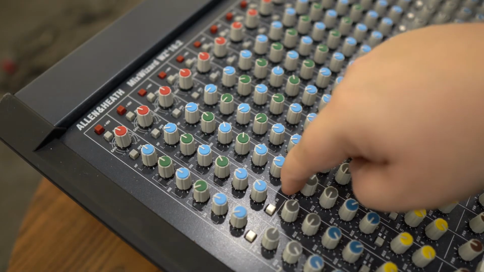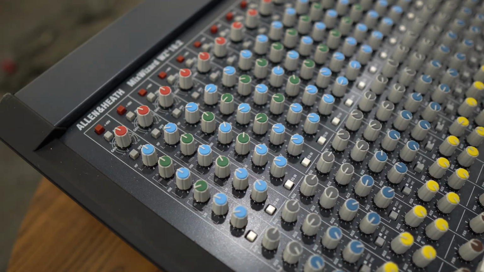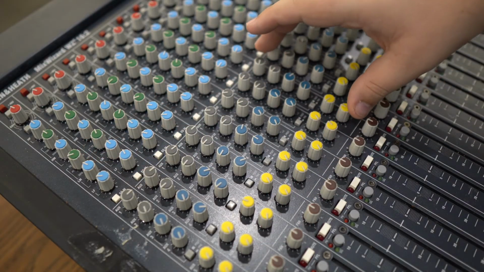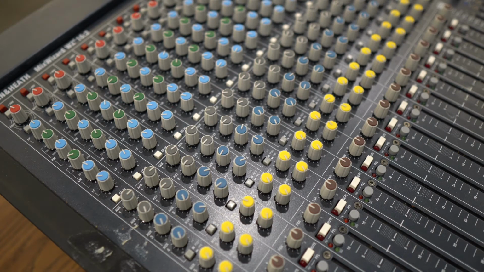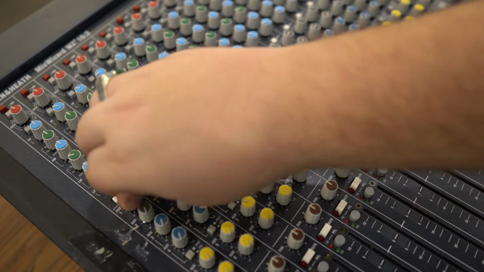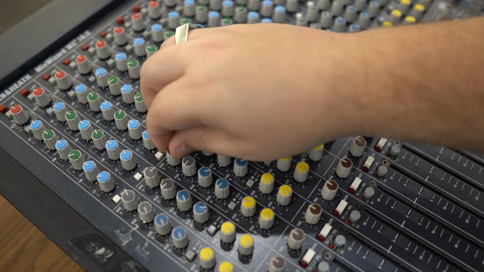To apply the EQ to the channel, you need to press the button down below the EQ dials in that channel. The next set of dials is your auxiliary gain dials. These control the volume of each channel on the other outputs, similar to how the faders control the volume of each channel on the main speakers.